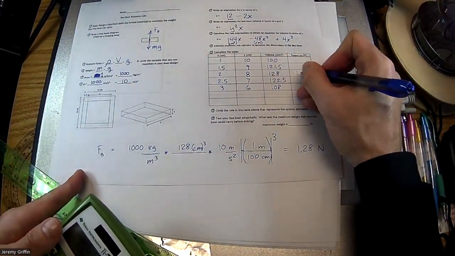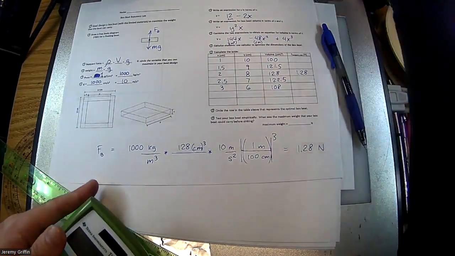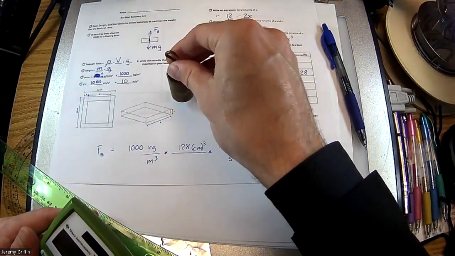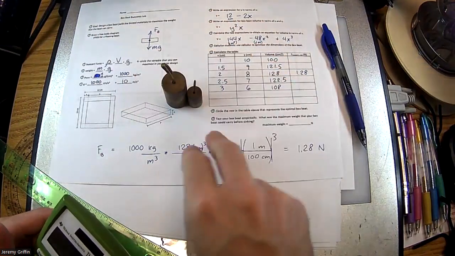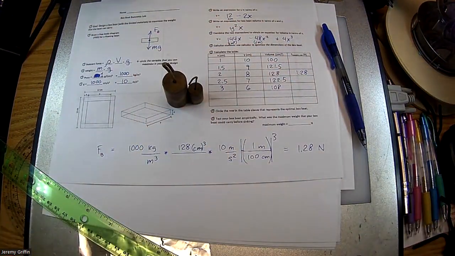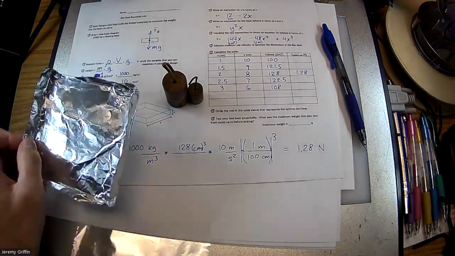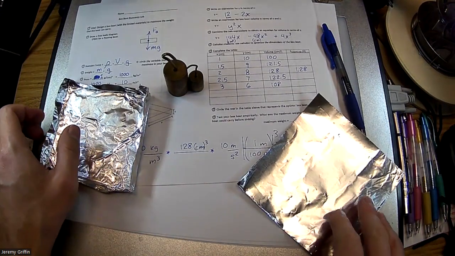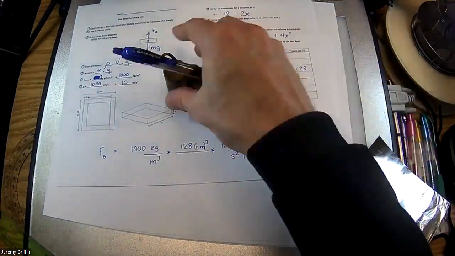That goes right here. 1.28 newtons, right? Which, by the way, how much lab weight would that be? Here's 100 grams. That's about a newton. Here's another 20 grams. So just a little bit more than this, right? So how much could that aluminum square hold if you fold it correctly? It's just a little bit more than this. It's going to max out. Okay. All right. Guys, good so far?